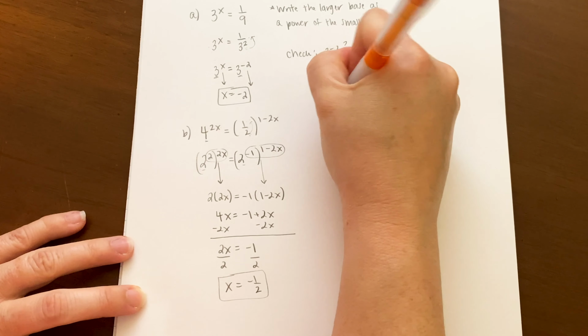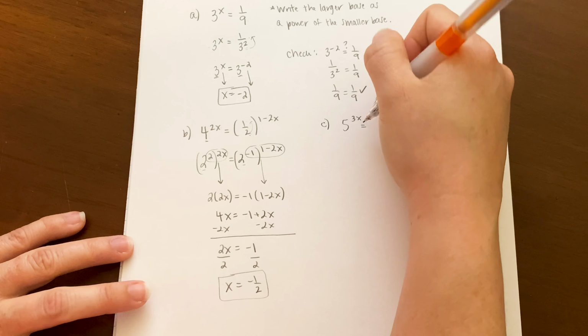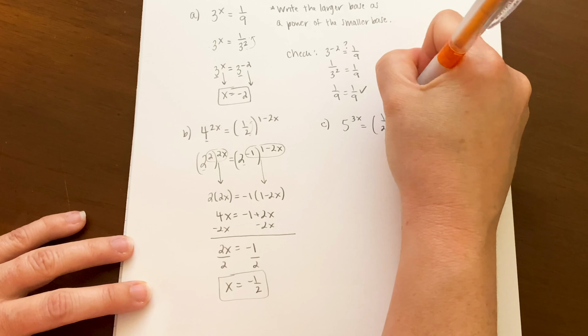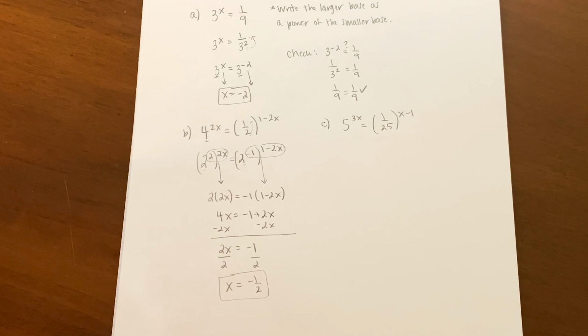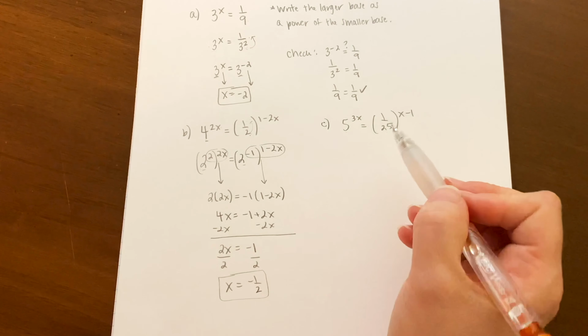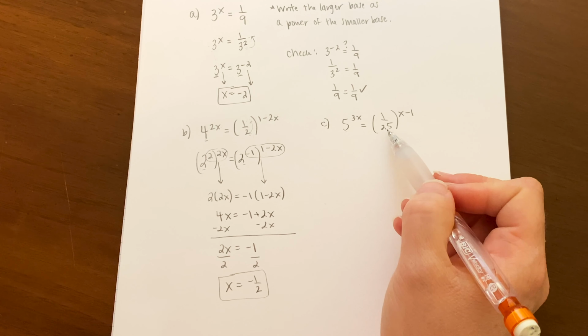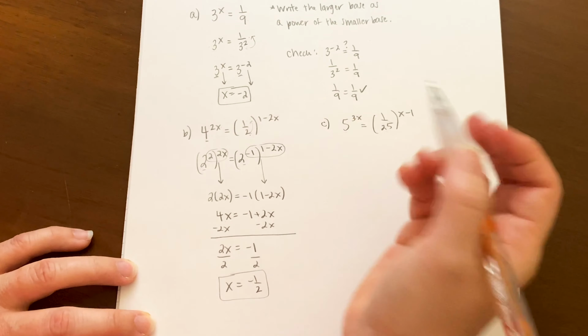Let's try another one. If we have 5 to the 3x power, and that's equal to 1 over 25 to the x minus 1 power. All right, so by now you should be thinking, looking for a like base. Express each side of the equation as a power of the same base. We have 5 and 25. You should recognize that 25 is 5 squared. So this is the one we want to rewrite. Write the larger base as a power of the smaller base.